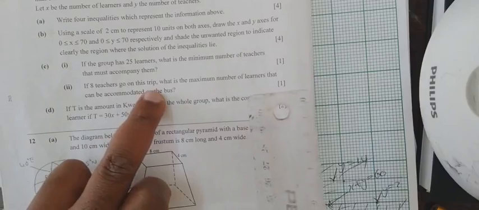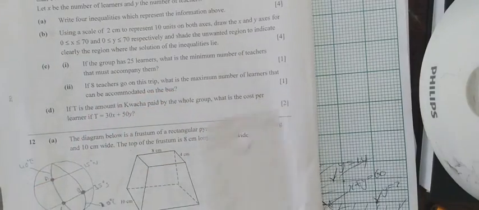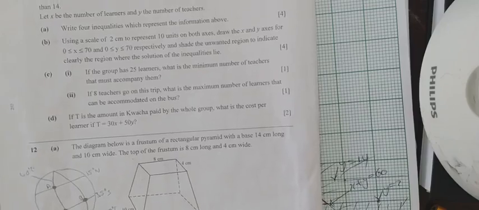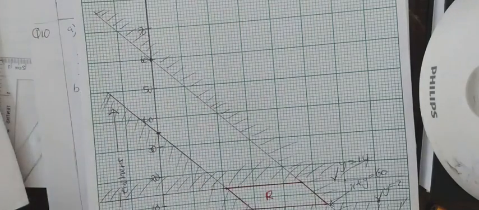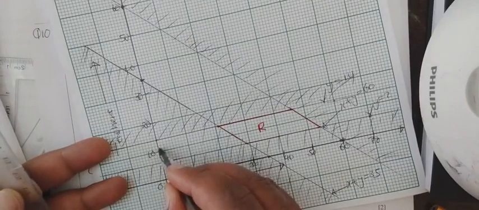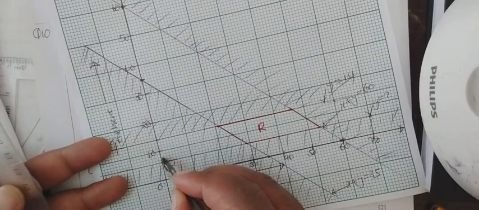If 8 teachers can go on this trip, what is the maximum number of learners that can be accommodated on the bus? Alright? So here we want to talk about the maximum. And we are dealing with 8 teachers. Teachers, it is this side. Okay, you know from there to there it is 10. Meaning that this is 9. Okay, friends. And this is the 8.